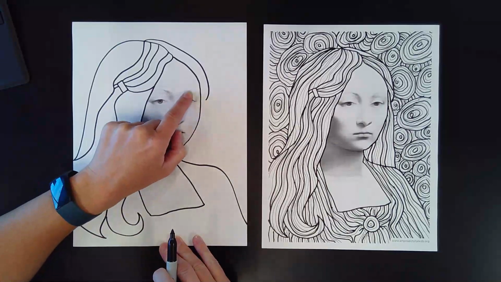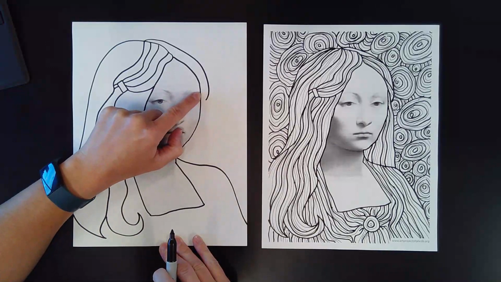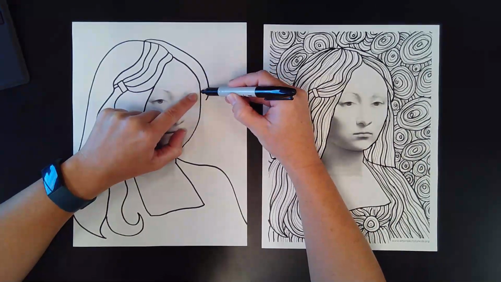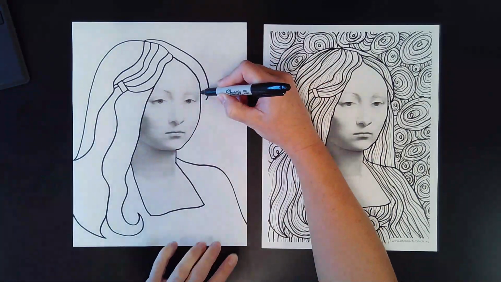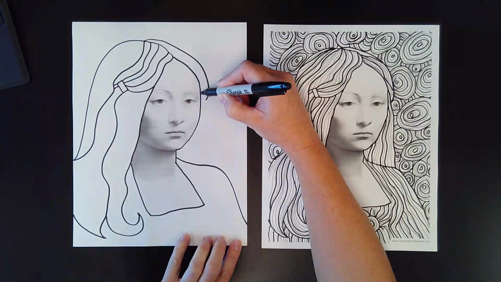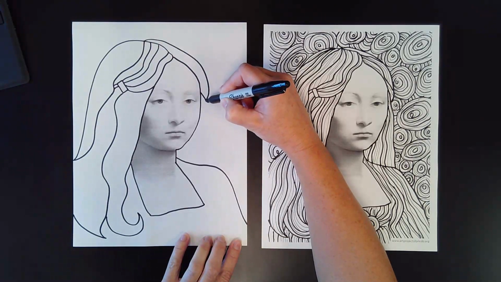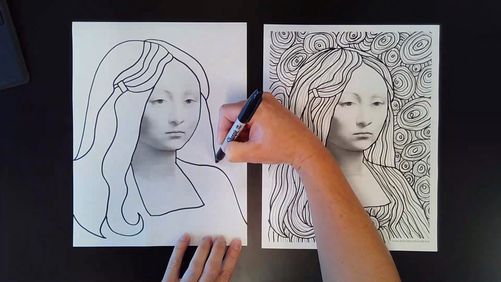Now I'm going to come up to where her eyebrow is. And then I'm going to make it touch this line and then curve it down to her shoulder. So I'm going to start where her eyebrow is. Make it touch her line, the line of her hair, and then it's going to curve down to her shoulder.